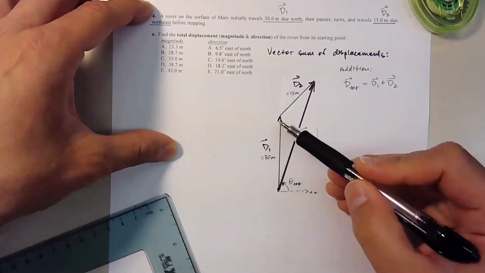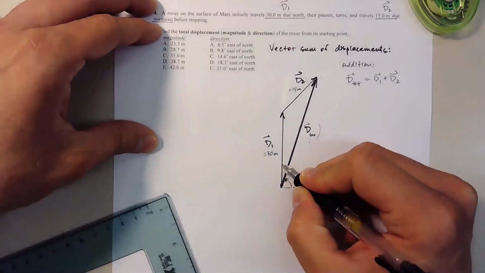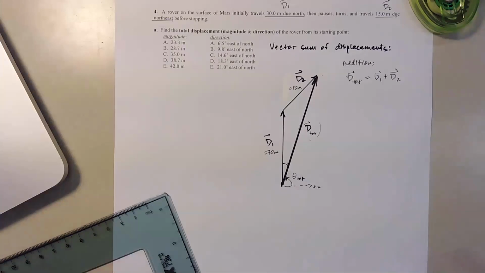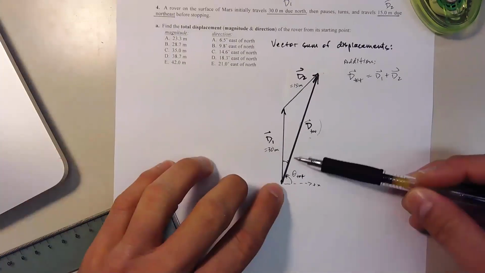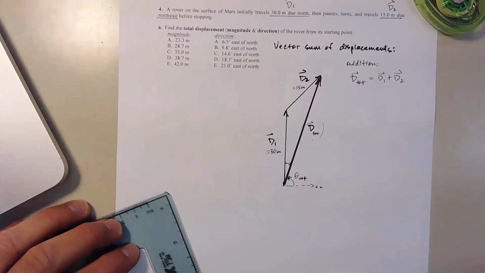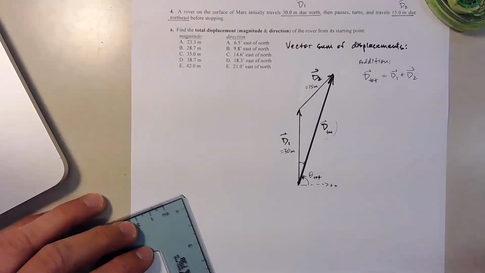We know D1 is due north, so that one points at 90 degrees. One way to get at that would be to get this little angle here in the middle of the triangle if we did the triangle method. We would want to find the length of that side and this unknown angle. However, I think this might be a good example for us to demonstrate the component method.